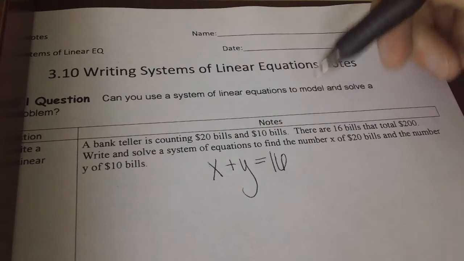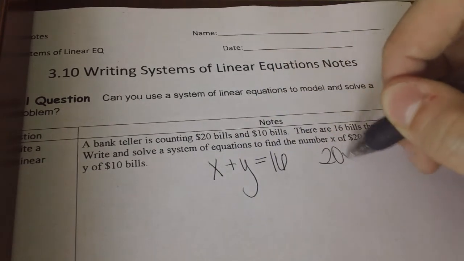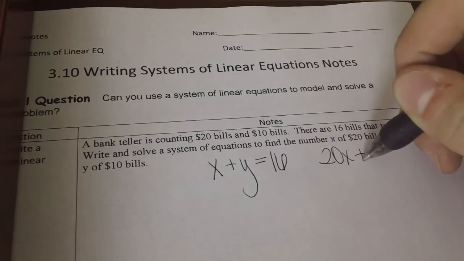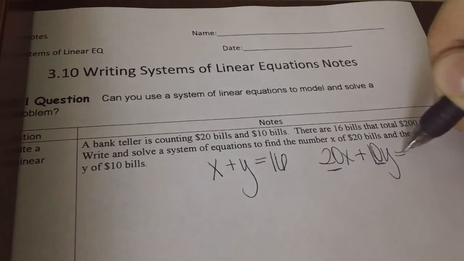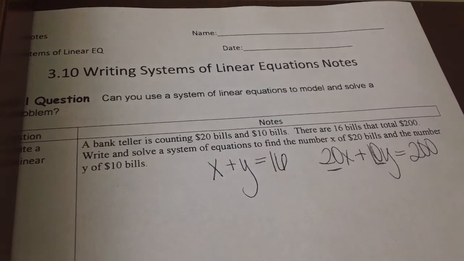And then we're also able to say, okay, well, there are some $20 bills, so each of these are worth $20, plus each of these are worth $10, and together they make a total of $200.